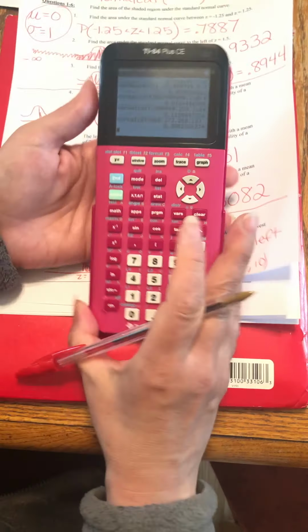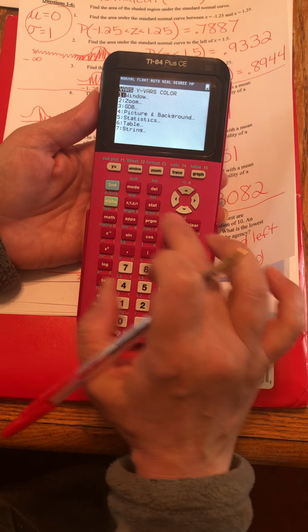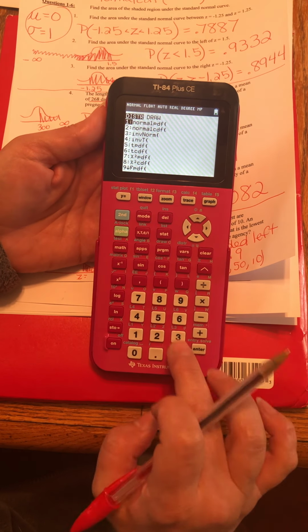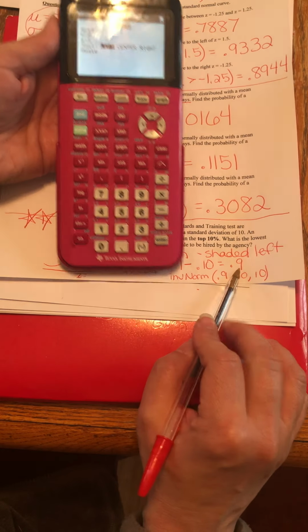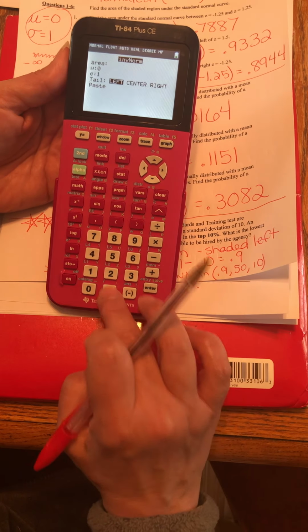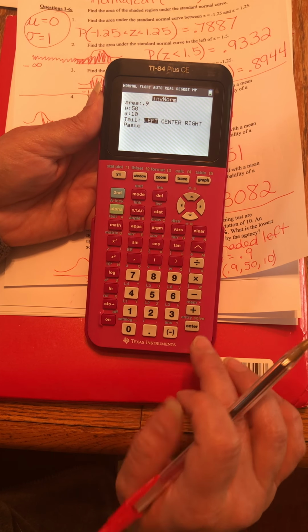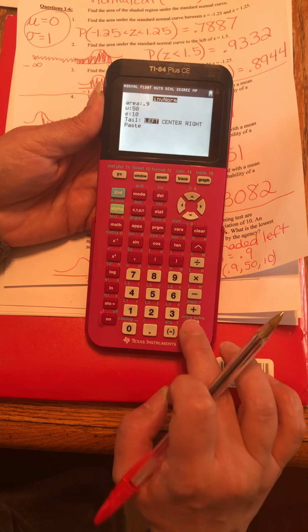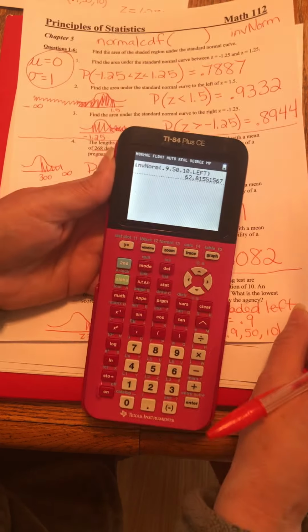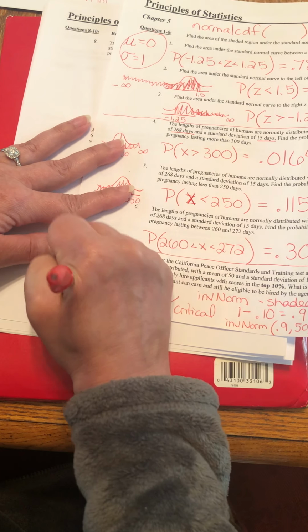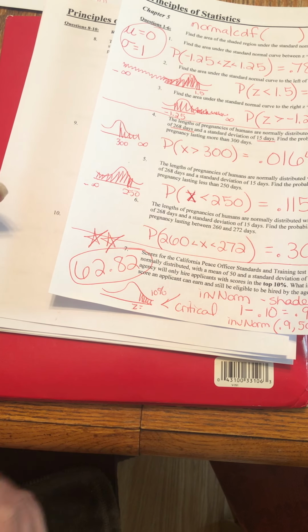So let's see what answer that gives us. You're going to go to inverse norm. Let me clear. Inverse norm is under 2nd DISTR number 3. The area is 0.9 because you had to do 1 minus 0.10, which is 0.9. The mean is 50. The standard deviation is 10, and we're always going to the left. Hit enter, and you need a score of 62.82. I don't know, where can I squeeze that in over here? 62.82 is the score that you need to be in the top 10% of the class.